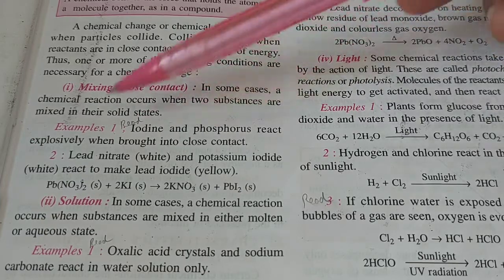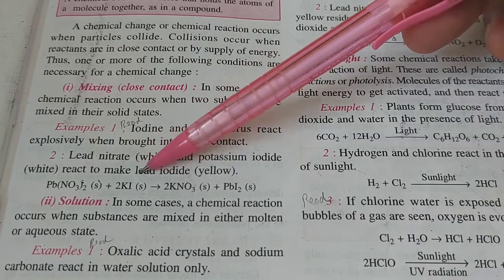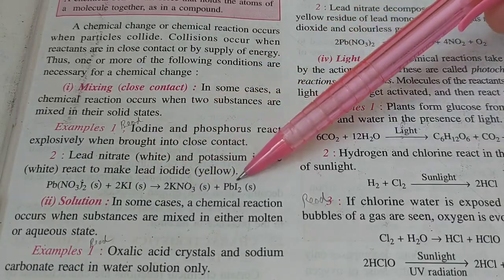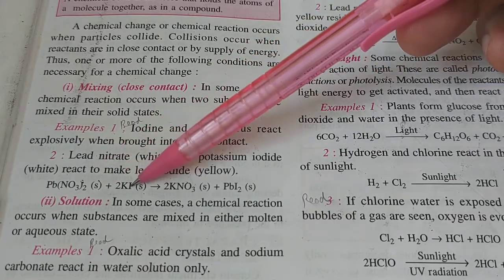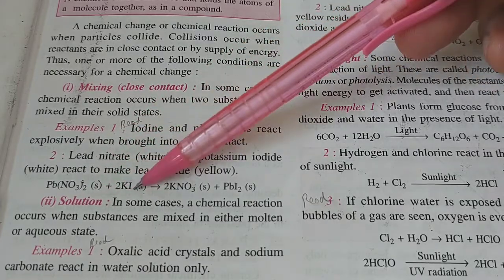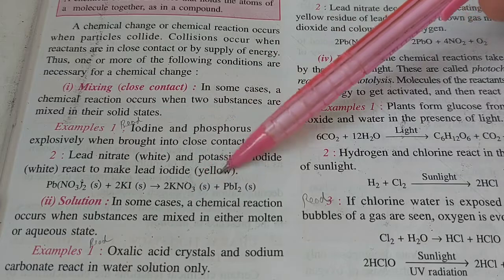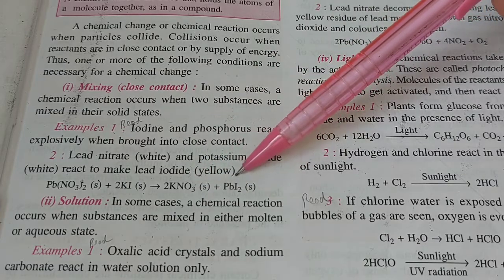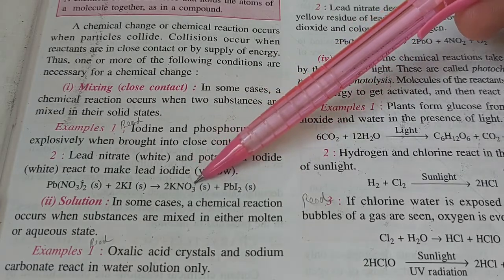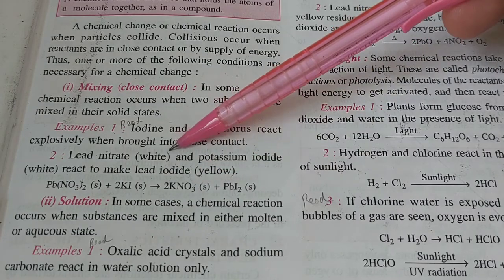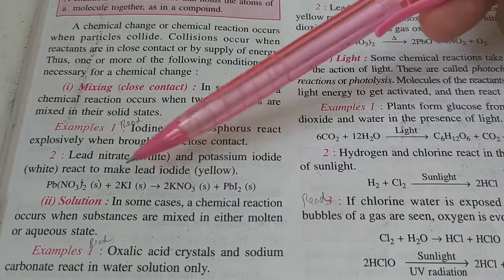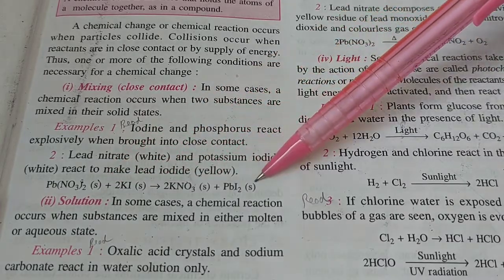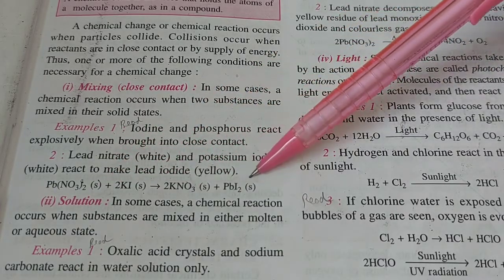Lead nitrate plus potassium iodide gives potassium nitrate plus lead iodide. Notice that the white substance plus white substance gives you a yellow substance. So that's the observation. Potassium nitrate is white. So this reaction, when you learn it and when you write it, make sure it is balanced. The words like S are not important, but you need to remember that they are in solid state.